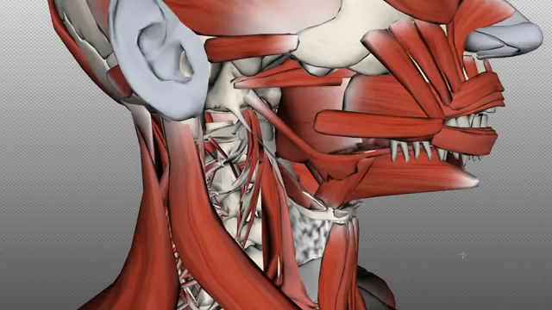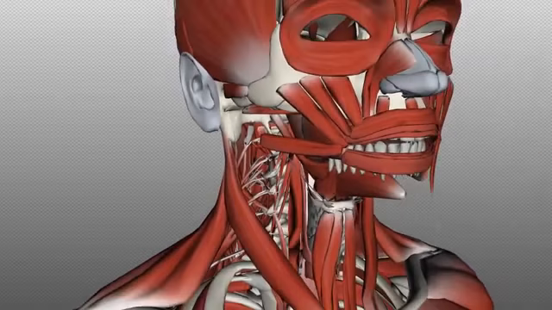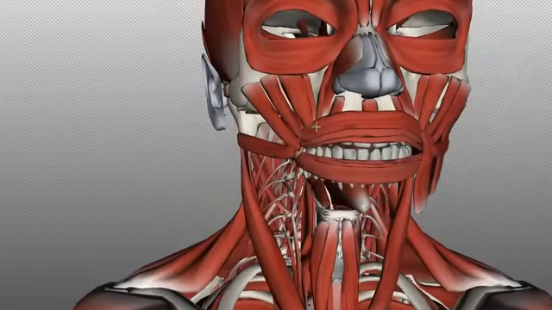So the final extrinsic muscle of the tongue is the palatoglossus muscle. I can't really show you the palatoglossus on this model because it lies inside the mouth. Basically you've got an aponeurosis between the hard palate and soft palate, and it originates from the inferior surface of this palatine aponeurosis, and it arches around to attach to the lateral margin of the tongue. What this does is it can depress the palate, and it also elevates the back of the tongue. So that's the palatoglossus muscle.